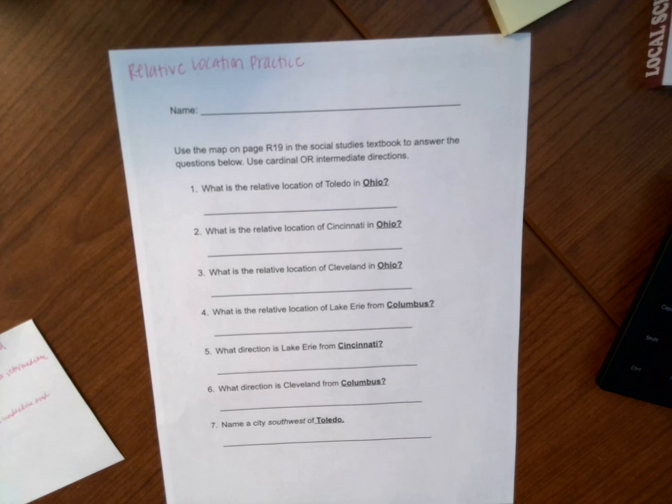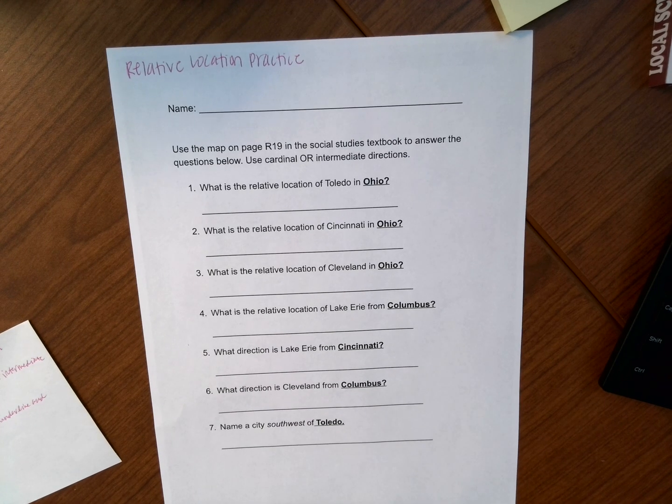Hi, everyone. I wanted to go through our relative location practice for today. We're going to look through questions 1 and 2 together so you can refresh your memory or even help your parents understand a little bit of what to do.